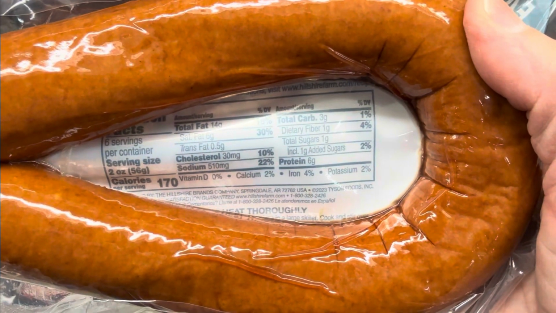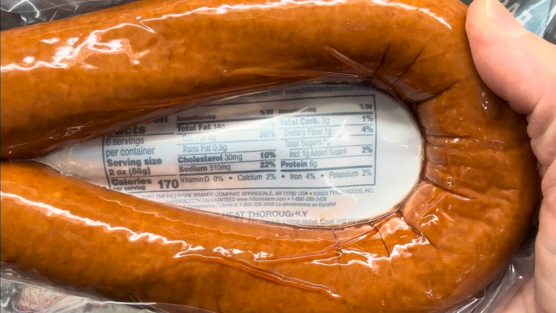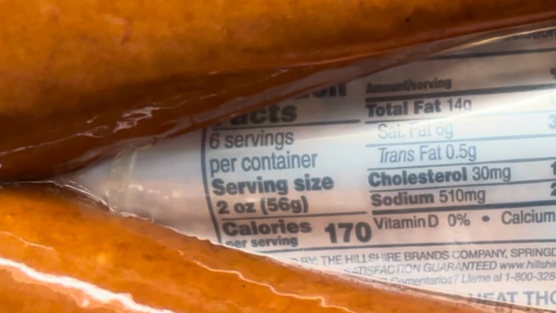The serving size is always at the top left corner. Can you find the serving size? Serving size is going to be 2 ounces. Did you find it? Did you find the 2 ounces? Let me show you what 2 ounces is.